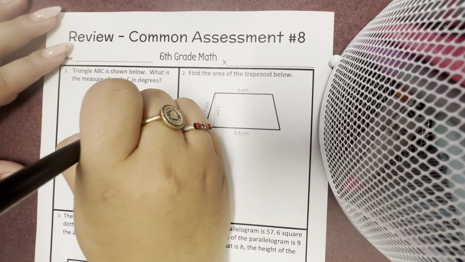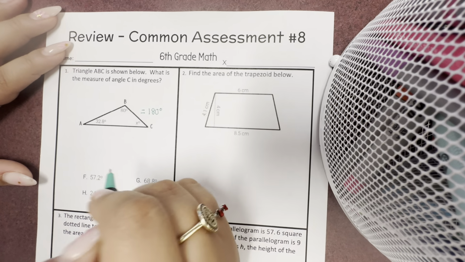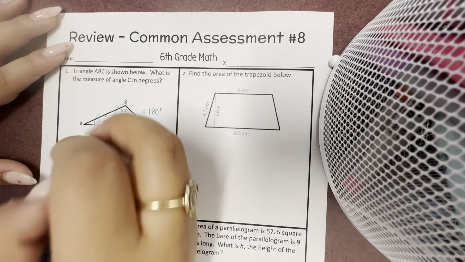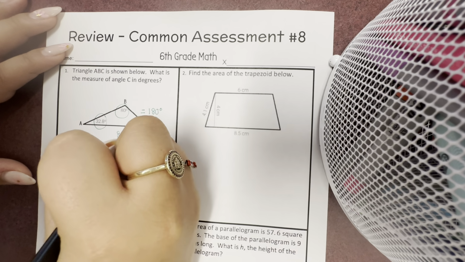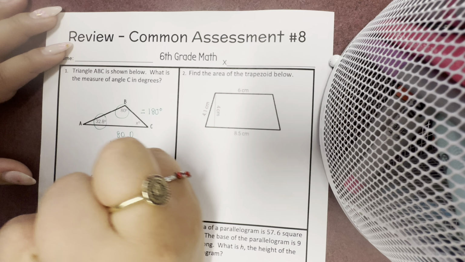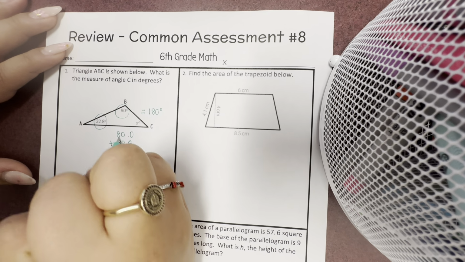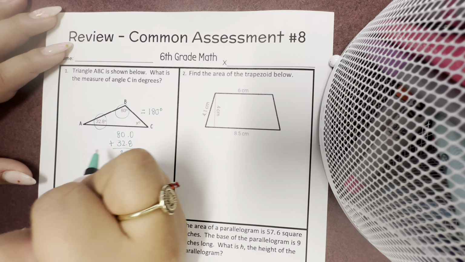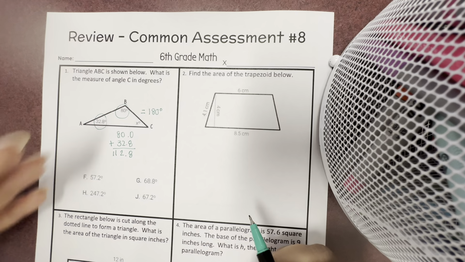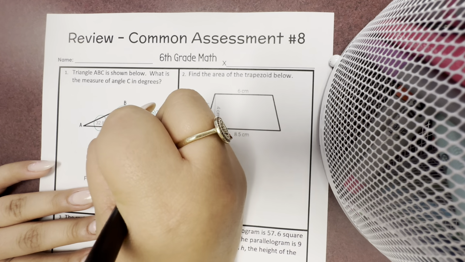So if we remember, when I add up all the degrees in a triangle, we should get 180 degrees, meaning I need to add 32.8 and 80 first. So 80 plus that 32 and 8/10, we get 112 and 8/10. That's not our answer, because now we have to take that and subtract it from 180.